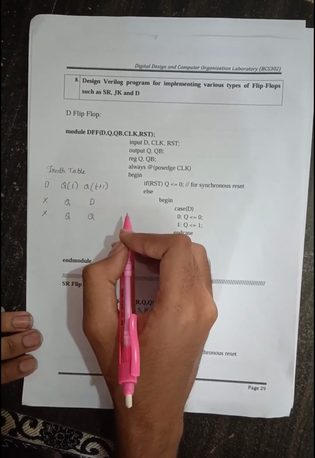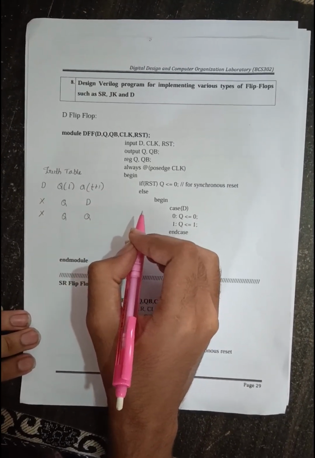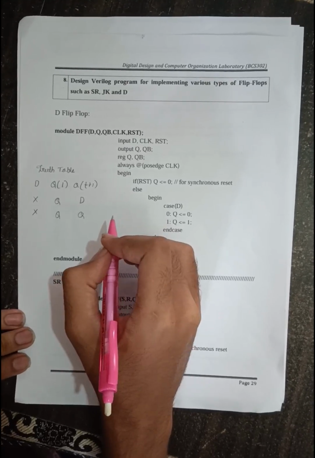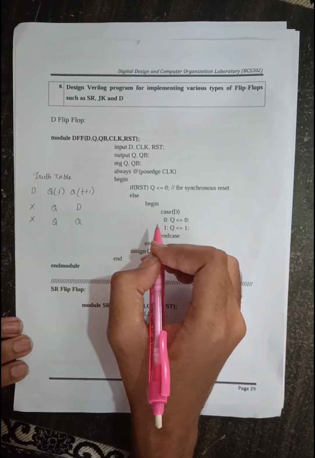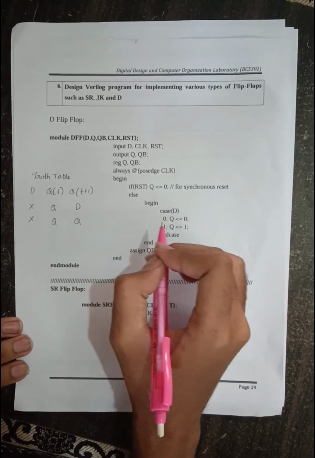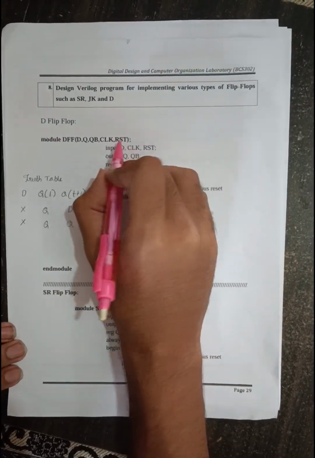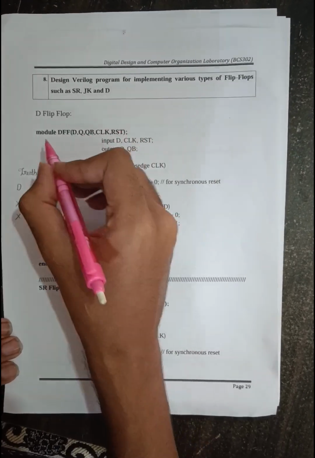D flip-flop is an electronic device that is known as delay flip-flop or data flip-flop, which is used to store a single bit of data. D flip-flops are synchronous or asynchronous. Now we can come to the program.